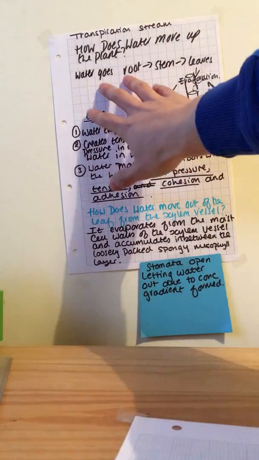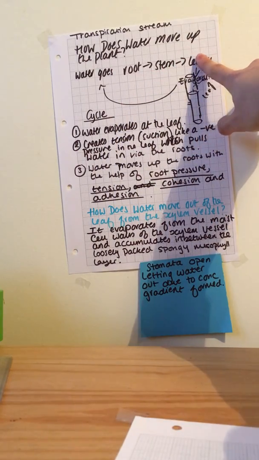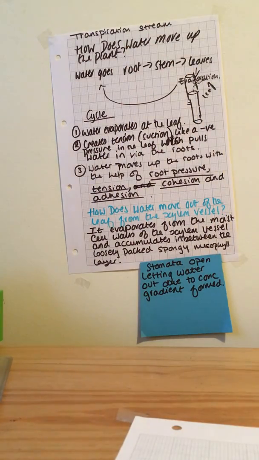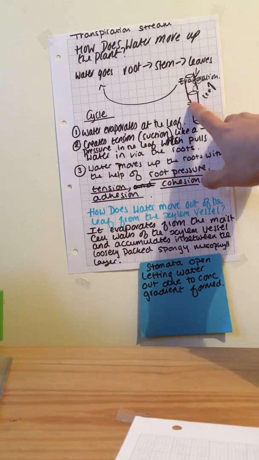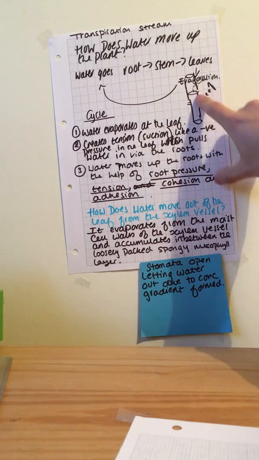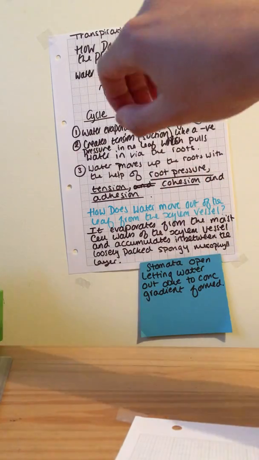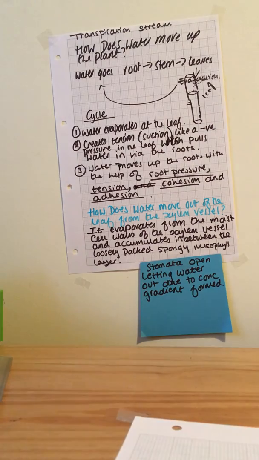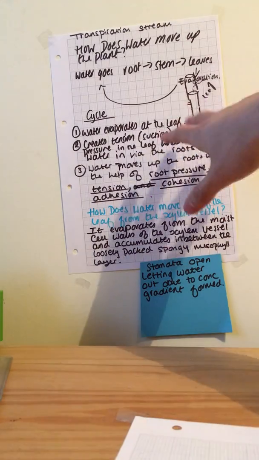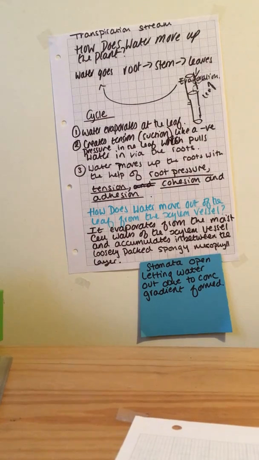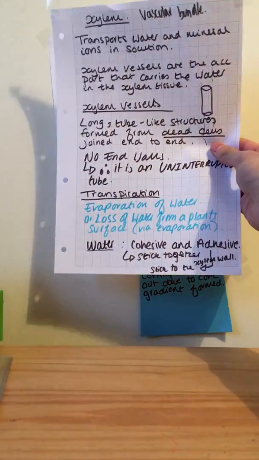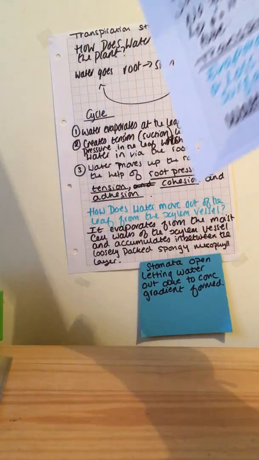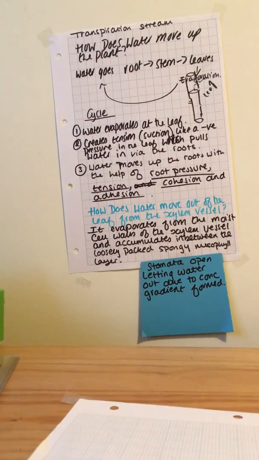So now we need to know how water actually moves out of the leaf from the xylem vessel. So when all this water moves up this and gets into the leaf, how does this happen? How does it evaporate? Basically it evaporates from these moist cell walls in the xylem vessels and through the plasmodesmata, which are tiny spaces in these walls, which causes like a link between cytoplasms. So you don't really need to know too much on the plasmodesmata. All you need to know is that they're just gaps in the xylem vessel. But stick to the key characteristics when talking about the xylem vessel with the long tube-like structures formed from dead cells joined end to end. No end walls, and it's an uninterrupted column or vessel, if you want.